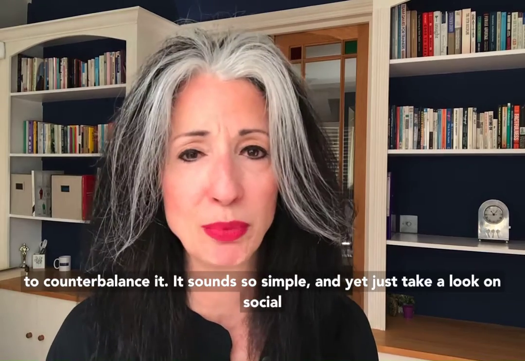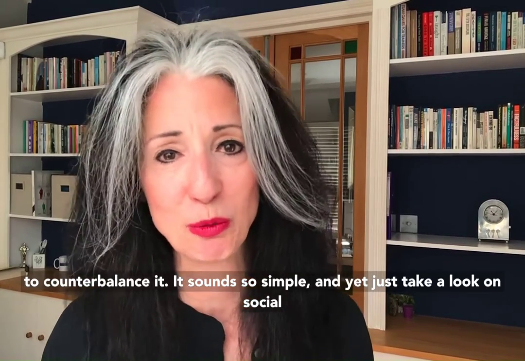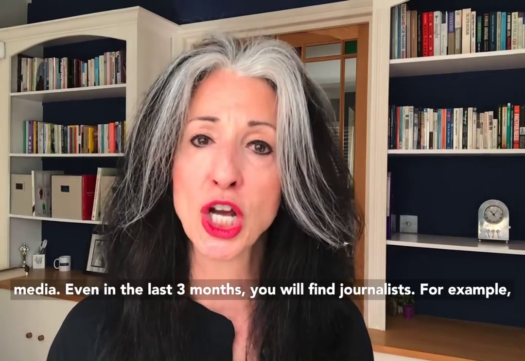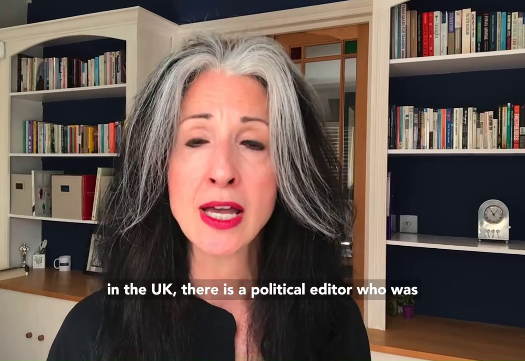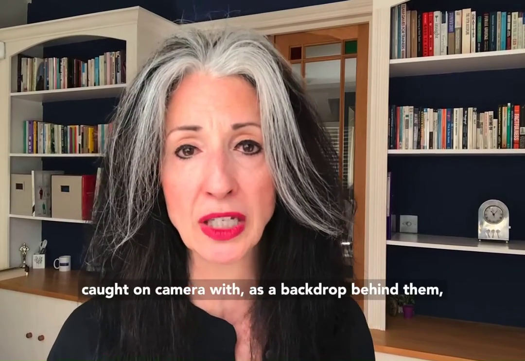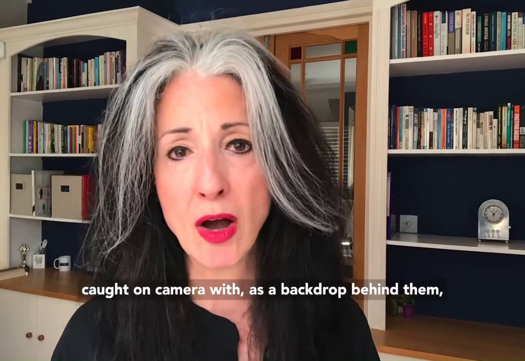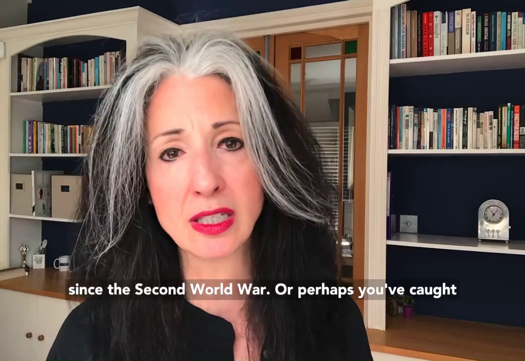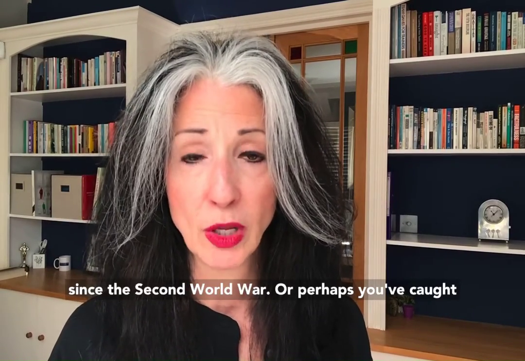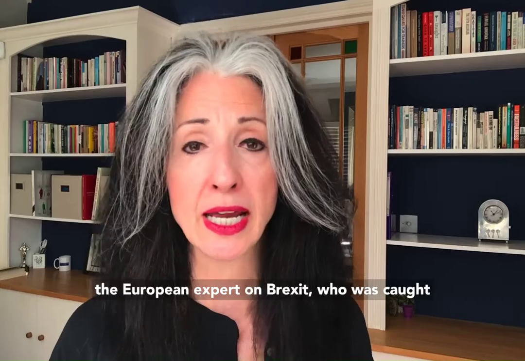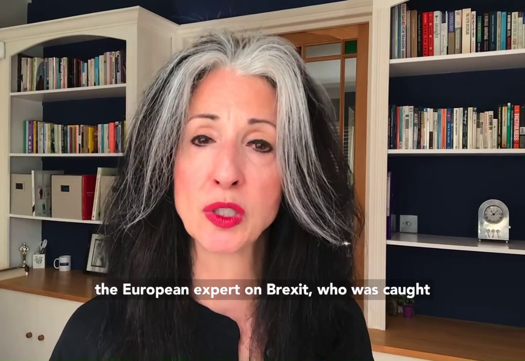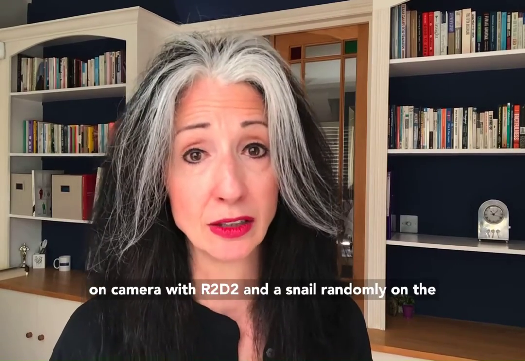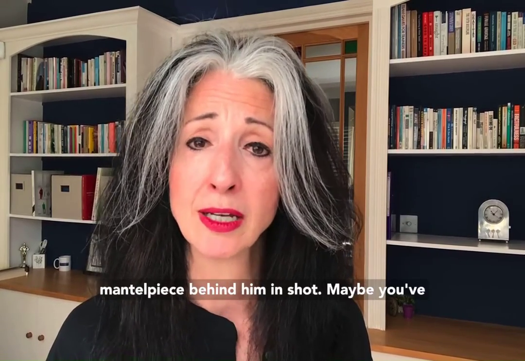It sounds so simple, and yet just take a look on social media. Even in the last 3 months, you will find journalists, for example, in the UK, there is a political editor who was caught on camera with as a backdrop behind them a poster of all of the British Prime Ministers since the Second World War. Or perhaps you've caught the European expert on Brexit, who was caught on camera with R2-D2 and a snail randomly on the mantelpiece behind him in shot.